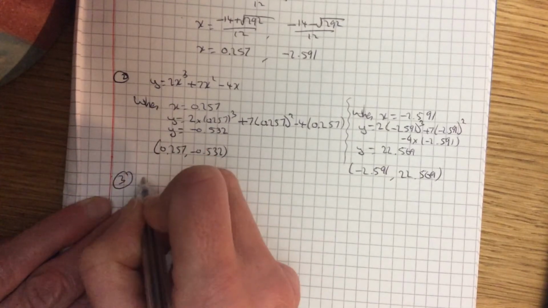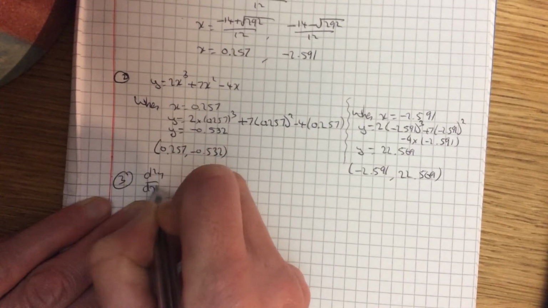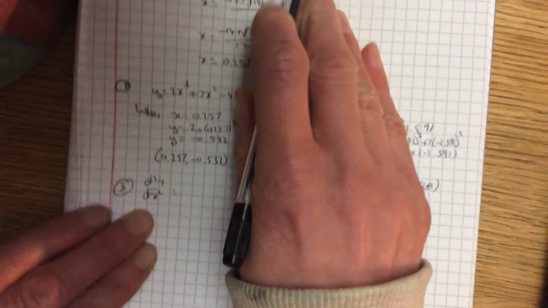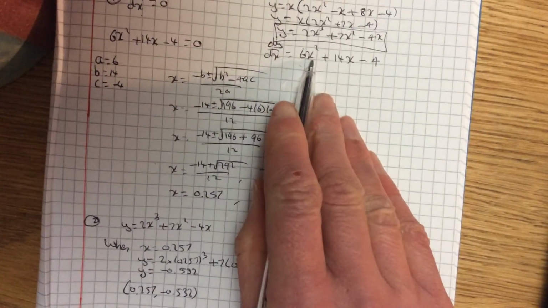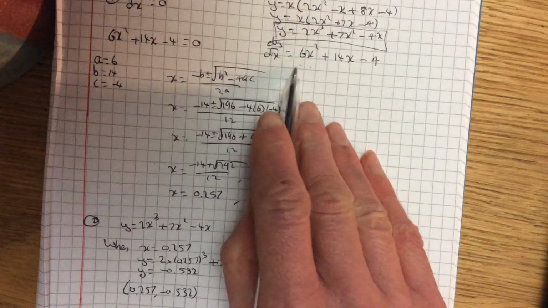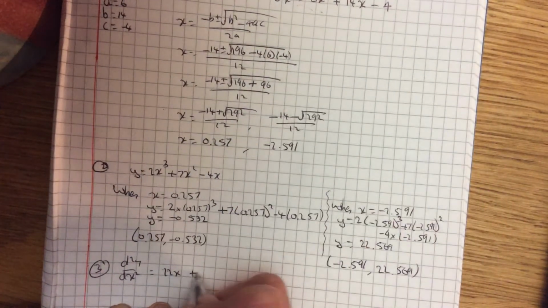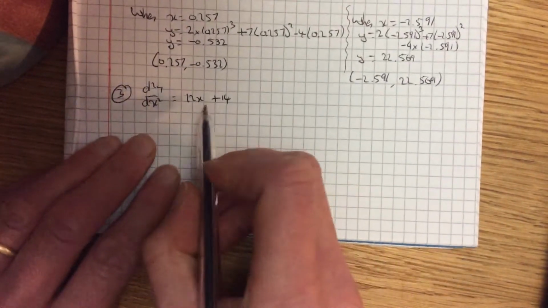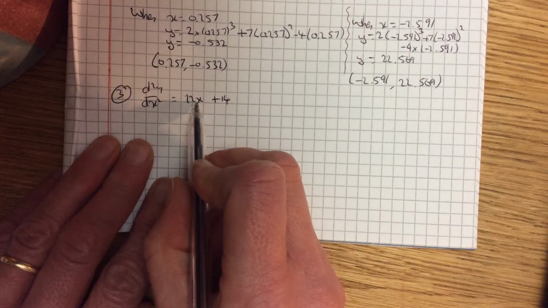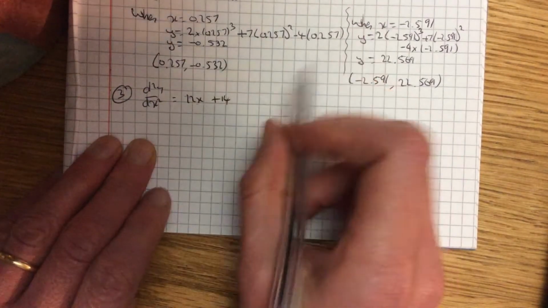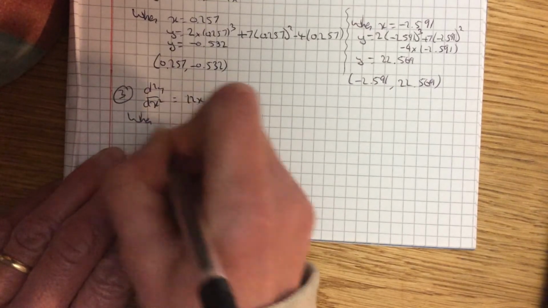Number 3, you want the nature, so you need your second derivative. If I go back up here, see where I've got dy by dx, differentiate that again. So it's 12x plus 14. This is one of these occasions where you've got the x in it. So you've got to substitute each x in turn. So we'll just go through the same rigmarole.